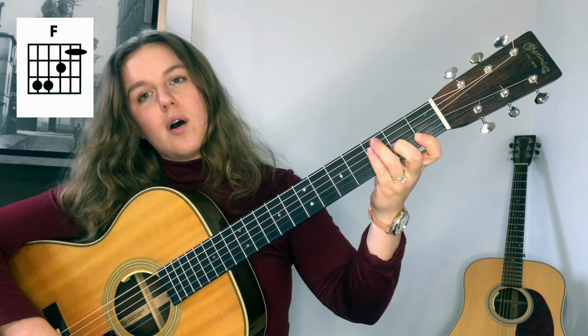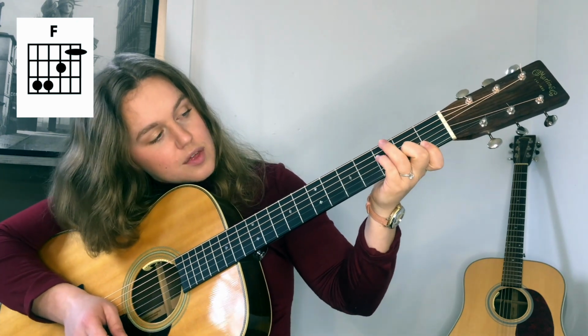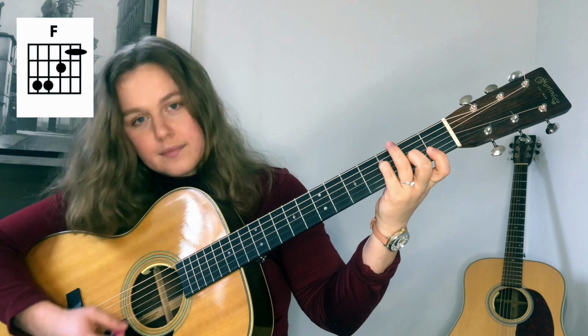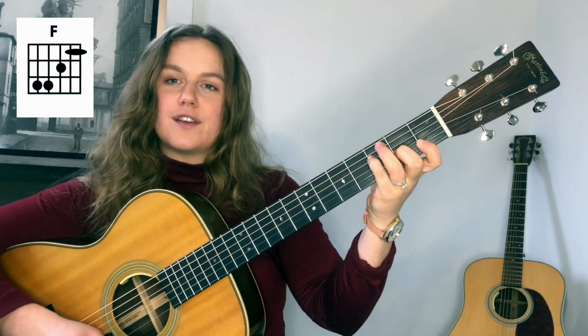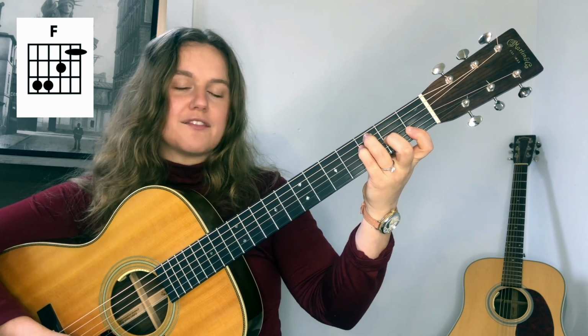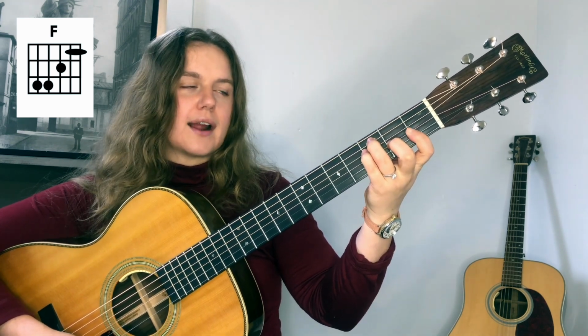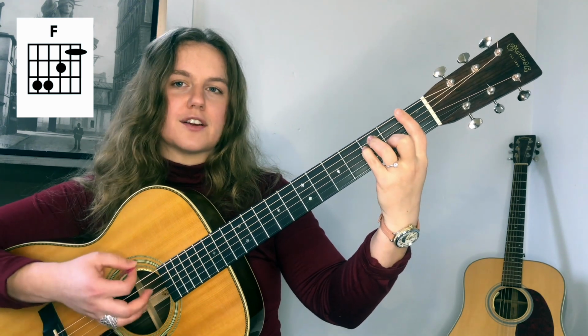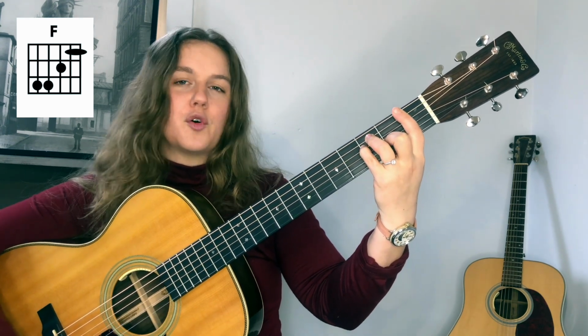And then continue on. Let's add our pinky to the 3rd fret of the 4th string, and then our ring finger to the 3rd fret of the 5th string. If you've made it that far and you're getting a clear sound out, try extending your pointer finger across the 1st fret for that full bar chord.